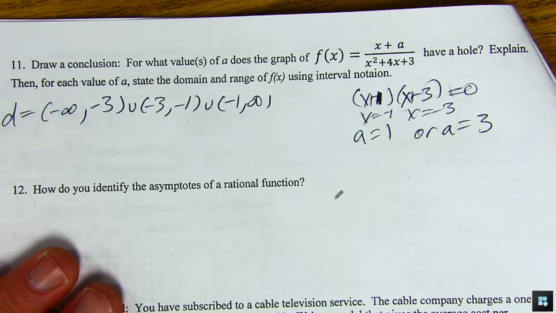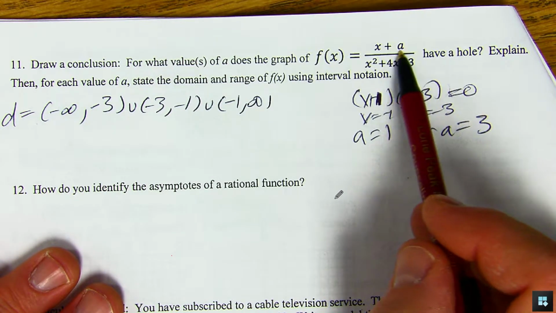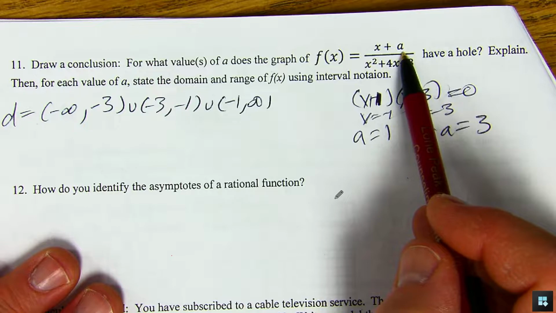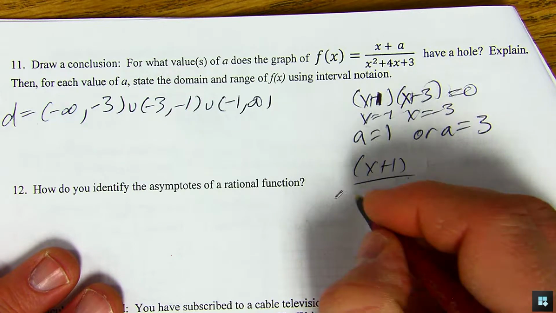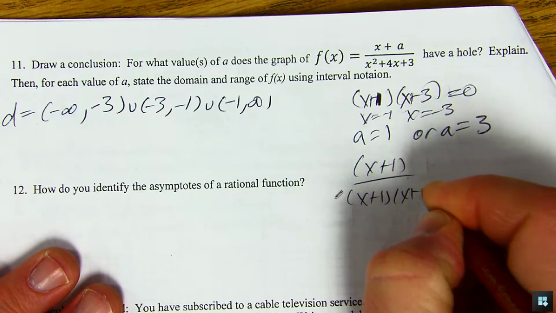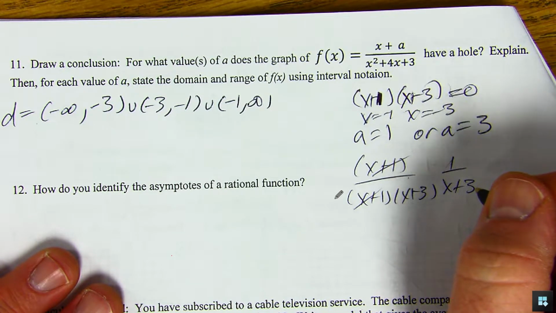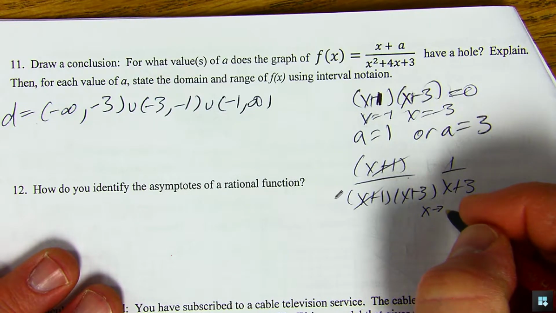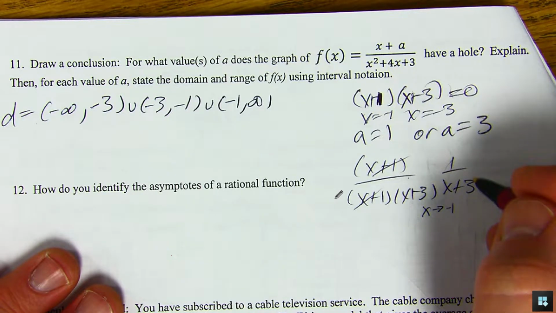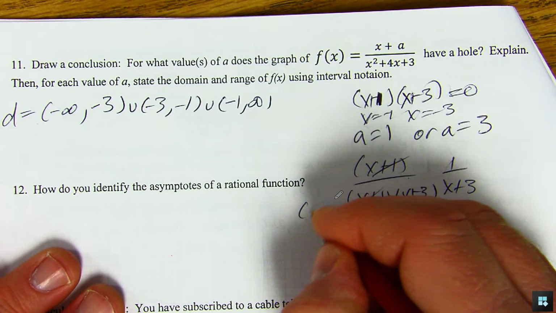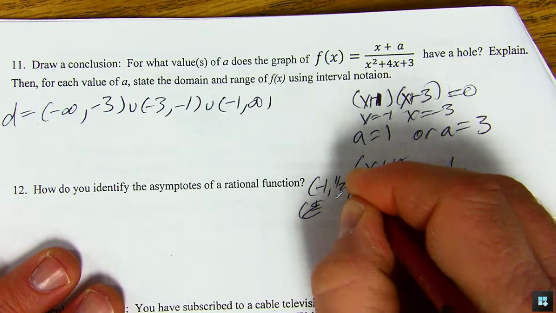So now the deal is, if I have A as 1, that's going to give us x plus 1 over x plus 1 and x plus 3. So those will simplify, giving us 1 over x plus 3. And now we're going to let x get really, really close to that negative 1 value that gave us the problem. So that would give us 1 over 2. So our hole would be at negative 1 and 1/2.